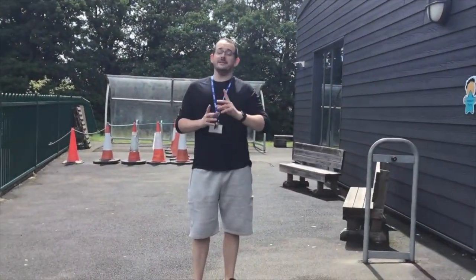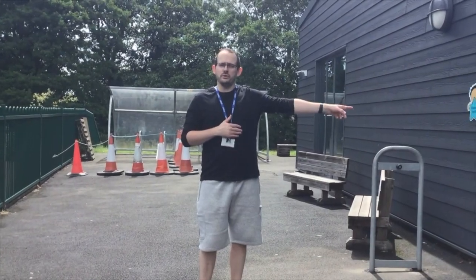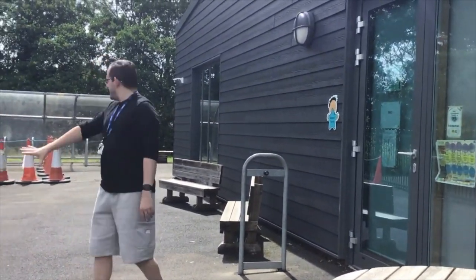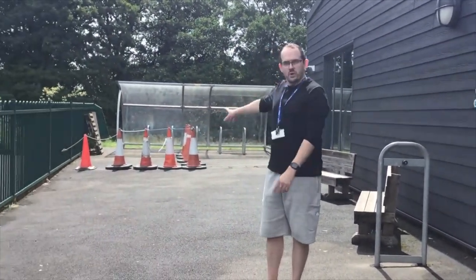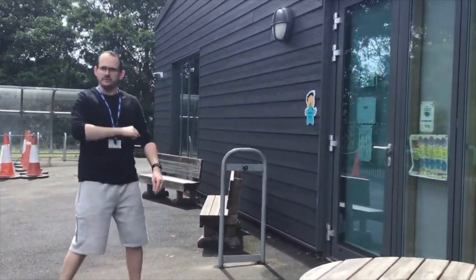Okay, if you're in Mrs. Duffy's class in Year 6, you'll use your door just like you normally would, and you'll have access to this outdoor space which will be coned off. Let's go round to Year 5.